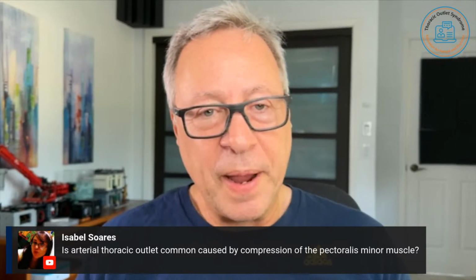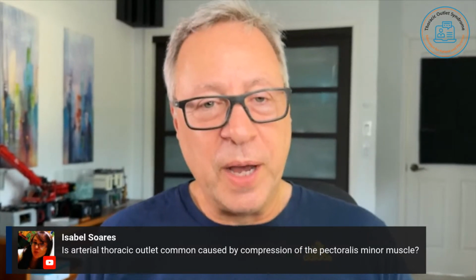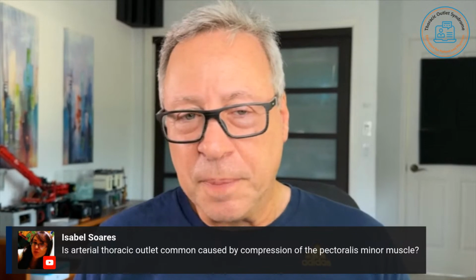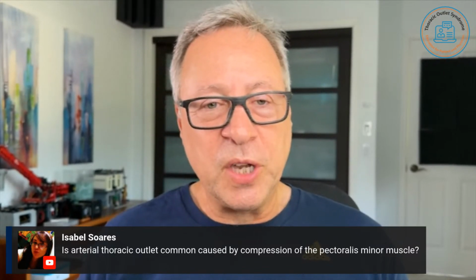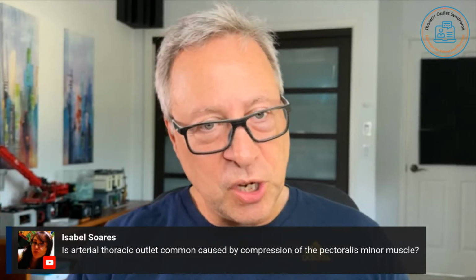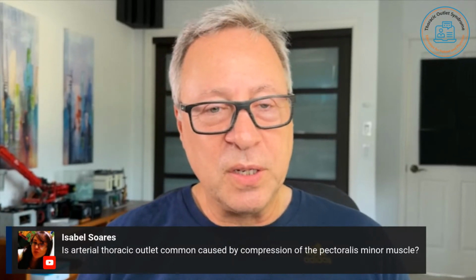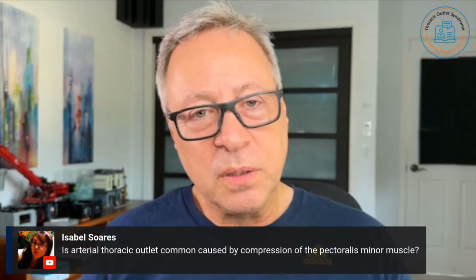So that had to be repaired. It's a type of arterial TOS, but even though it's close to the pec minor, I don't think it's associated with it. Much more likely it's associated with the cocking position of the arm, the extreme stress that a major league pitcher would go through.